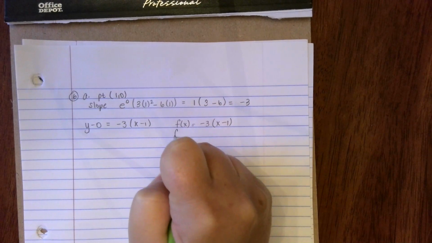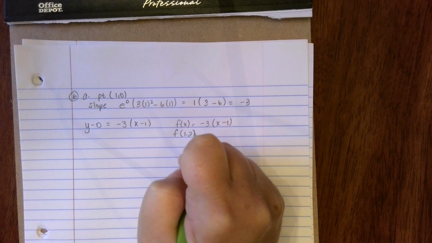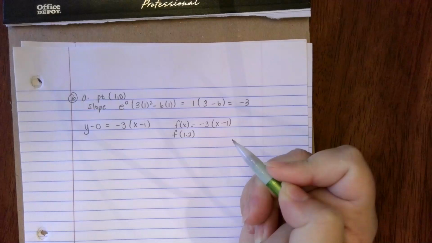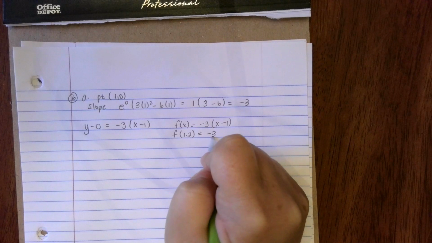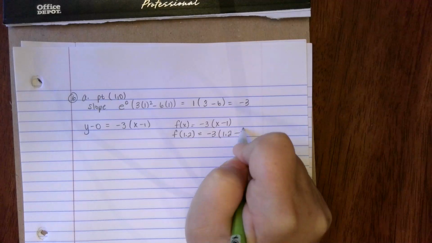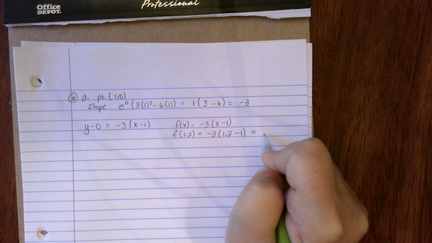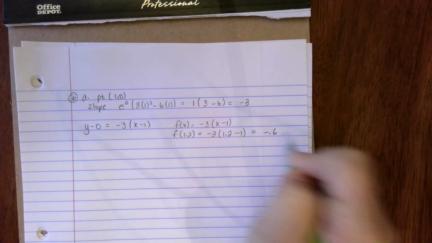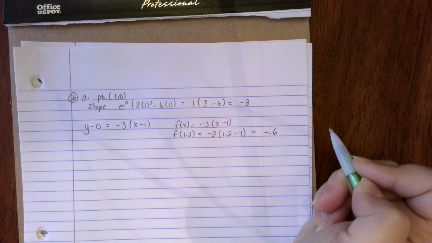Now, if you want to estimate that at 1.2, you put in a 1.2 minus 1. I've already put that in my calculator, and I ended up with negative 0.6. Okay, local linear approximation using differentials.